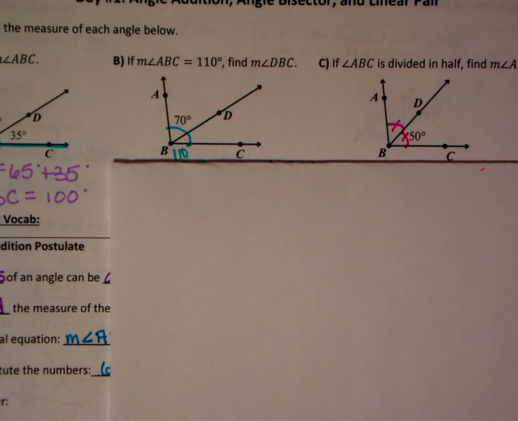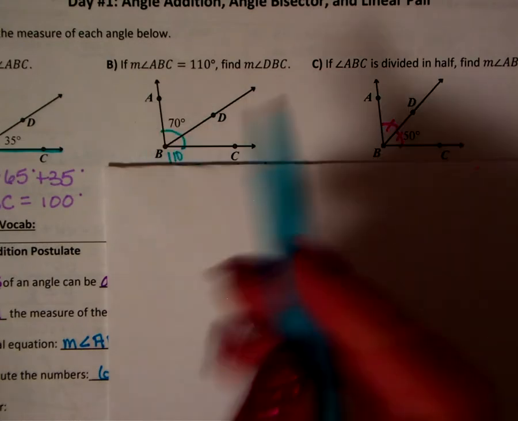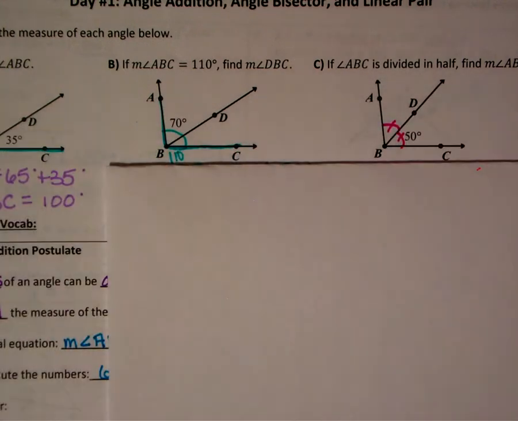I give you the measure of angle ABC is 110, so that's why I went ahead and marked that. The whole angle ABC is 110. In the drawing, you're also given the measure of angle ABD is 70 degrees. So what would you do to get that, and what do you get?